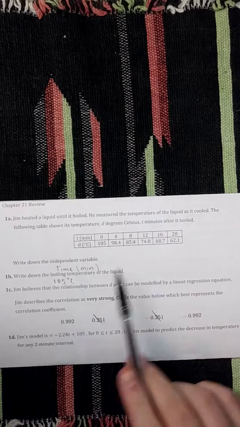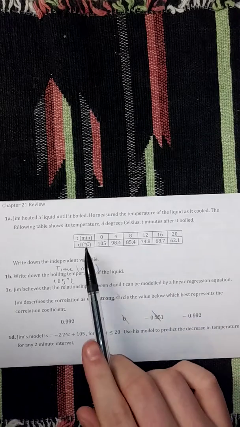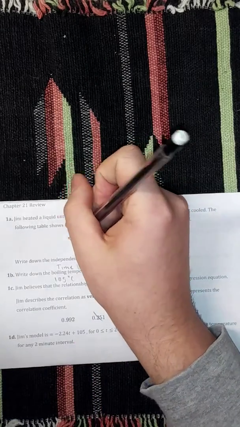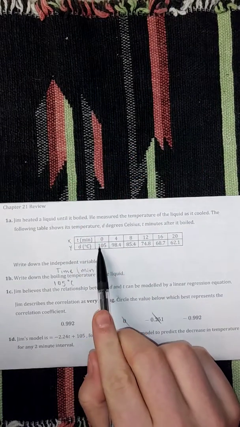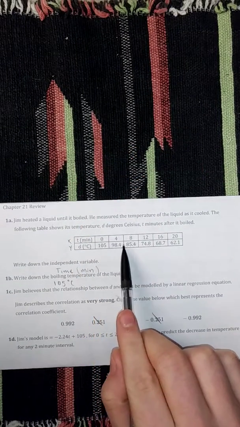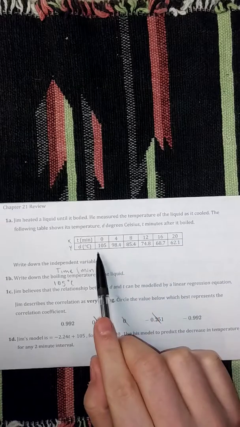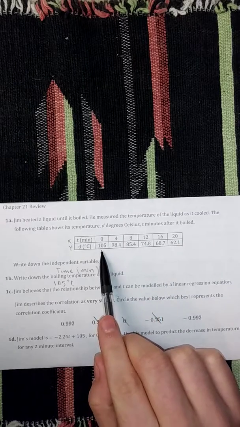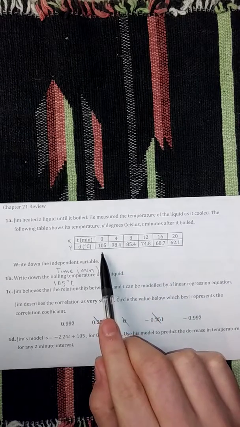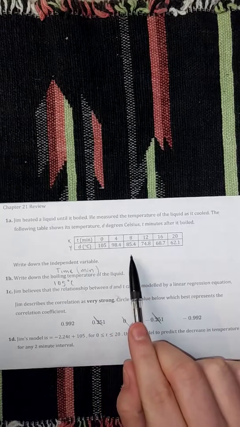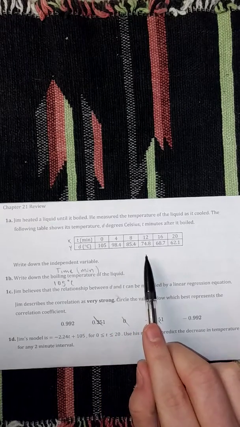When we look back at the table, we then see that as our x increases to 0, 4, 8, 12, our y decreases: 105, 98.4, 85.4, 74.8.